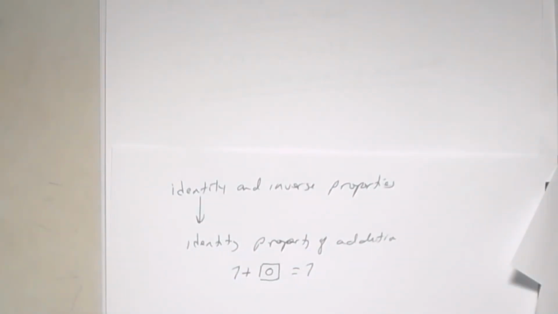So the identity property of addition says that any number plus 0 is that number.